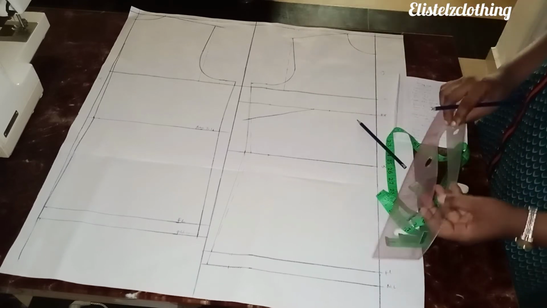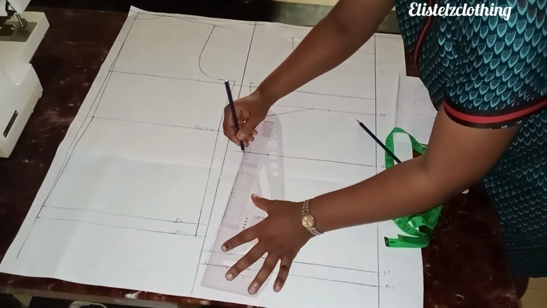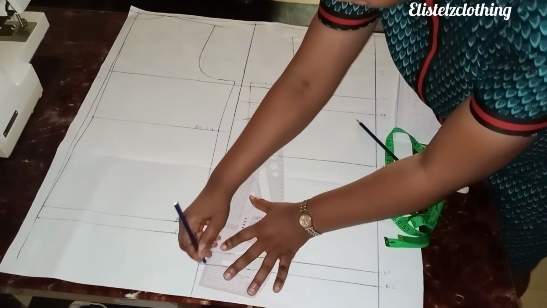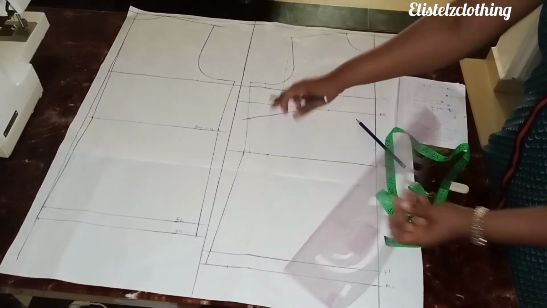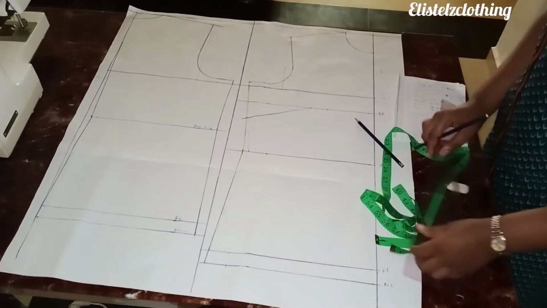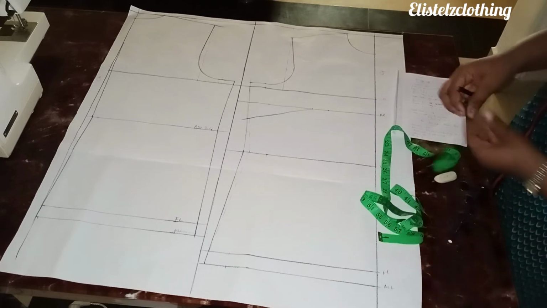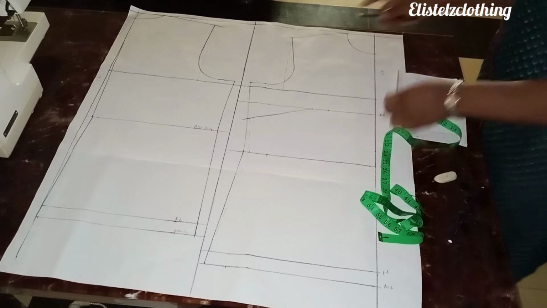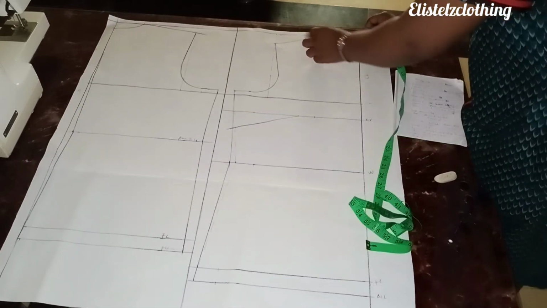Now the next alteration we're going to do is to, let me use my pen to darken here. The only part we are leaving is the bust point side, so that when we close, we will reshape properly. Okay, now for the neck part, we're going to alter the neck a bit. Now for the neck width, I want the neck width to be 3.75.